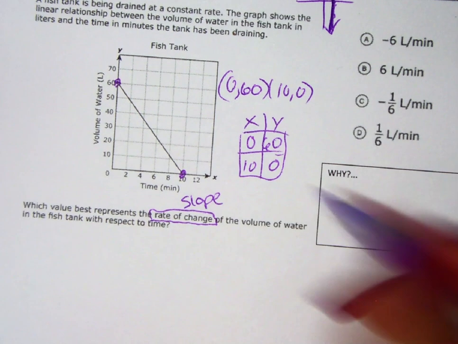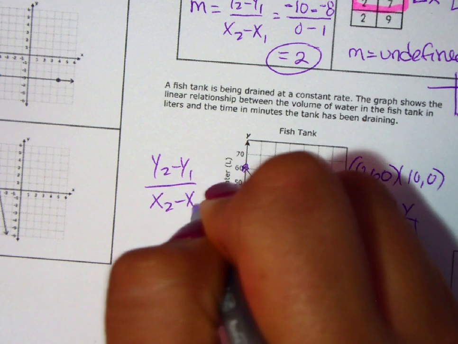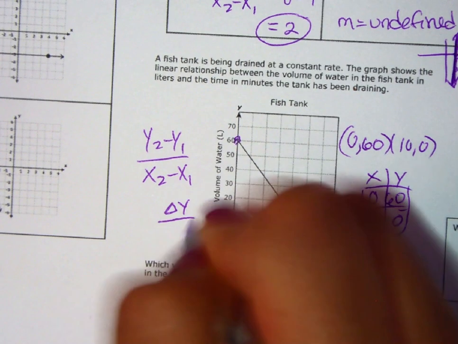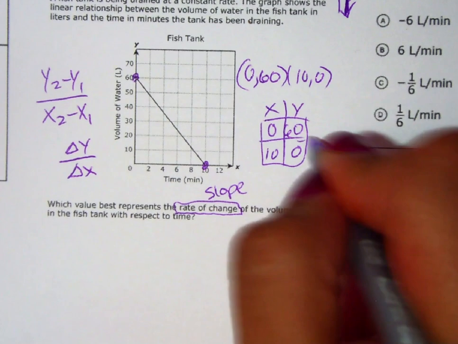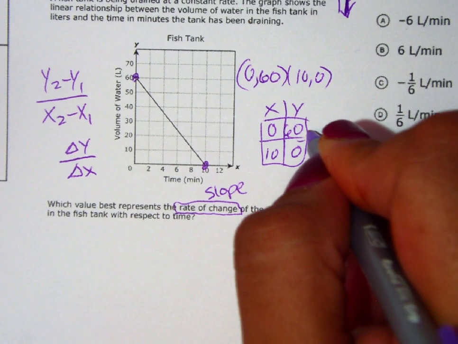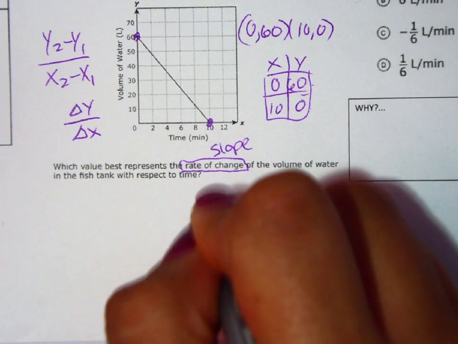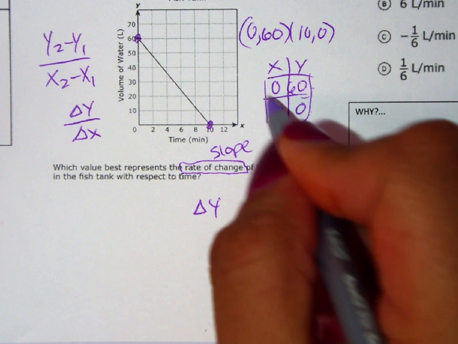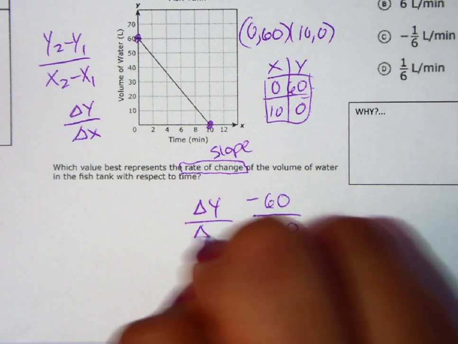Okay? These 2 points, whether you use the formula or the change of y over change of x, they will give you the same answer. So if we check, we do change of y, 60 becomes a 0 by subtracting 60. That's your change of y. And then the 0 becomes a 10 by adding 10. That's your change of x.